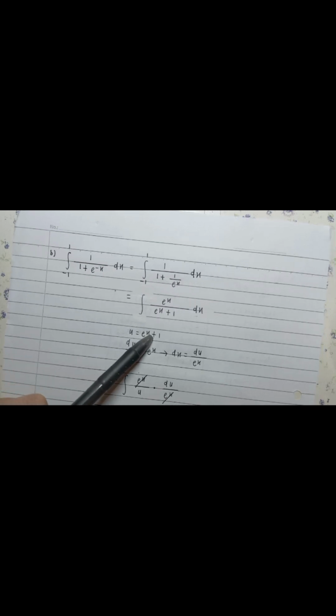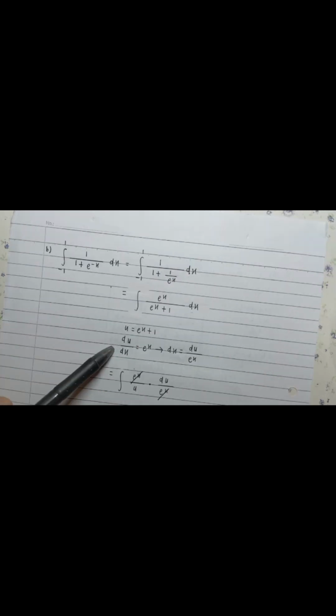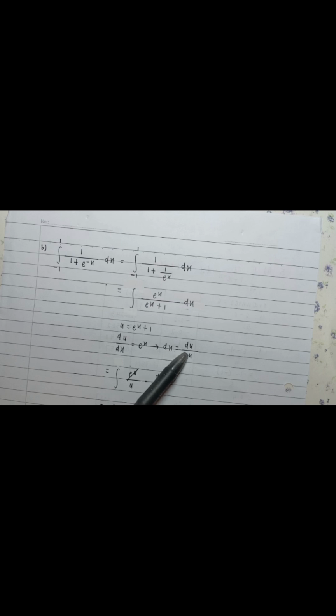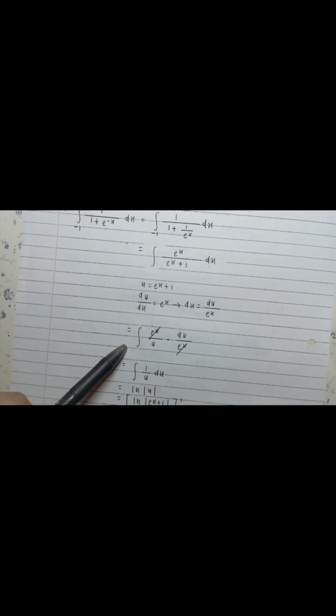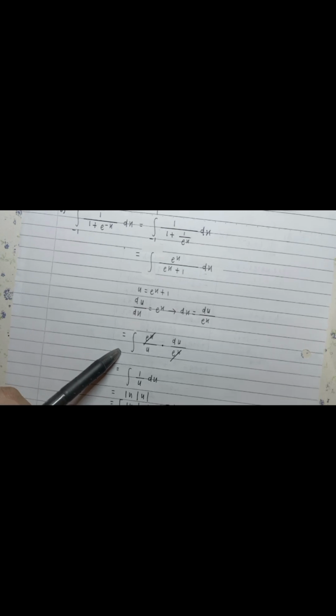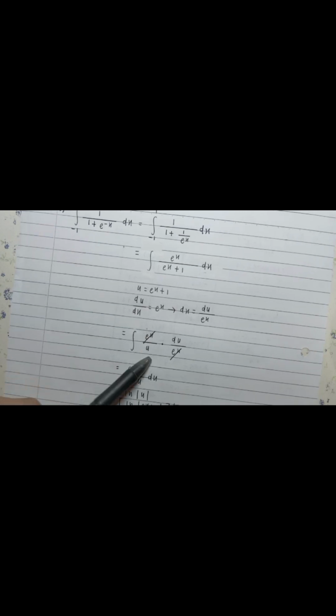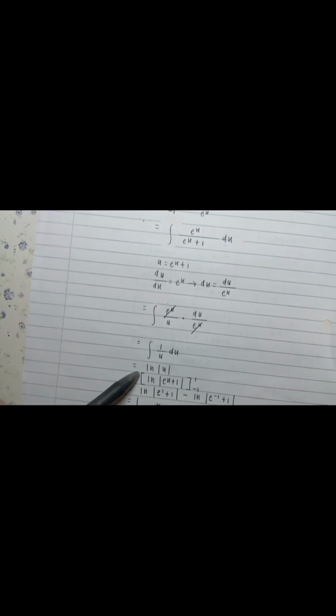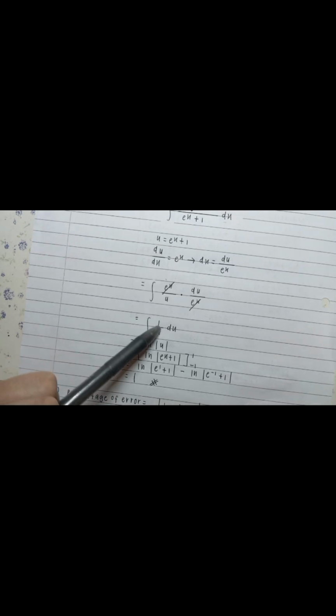U is equal to e^x plus 1. Differentiate du over dx and then you will get e power x, so dx equal to du over e power x. Now we will substitute e power x over u and then times dx, which is du over e power x.